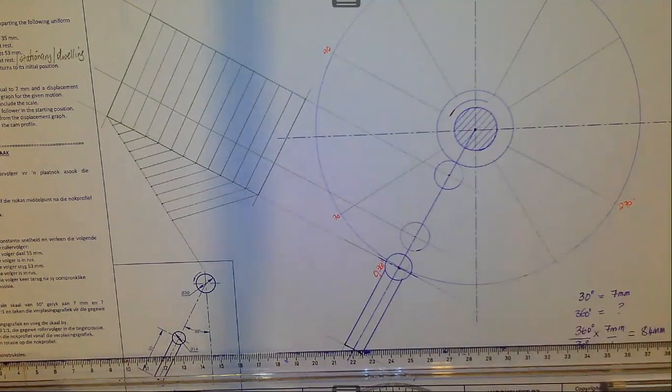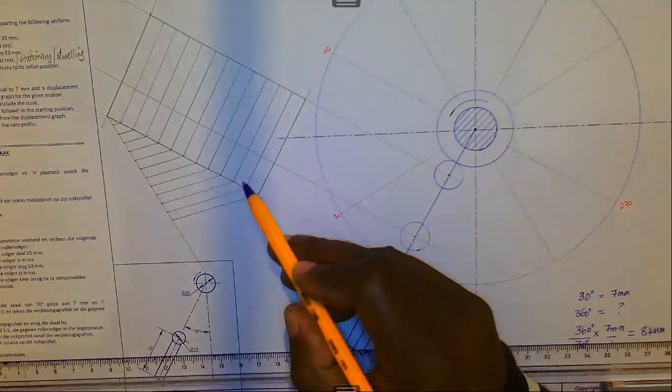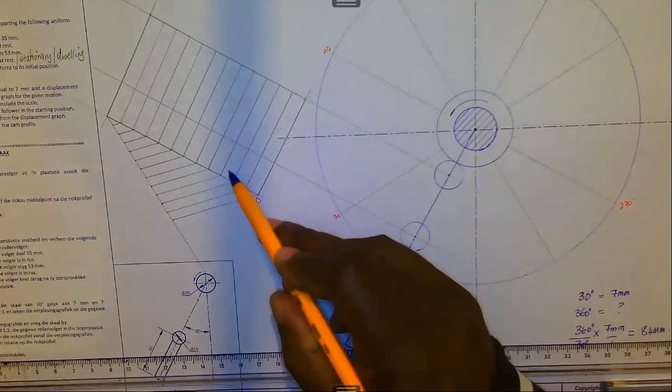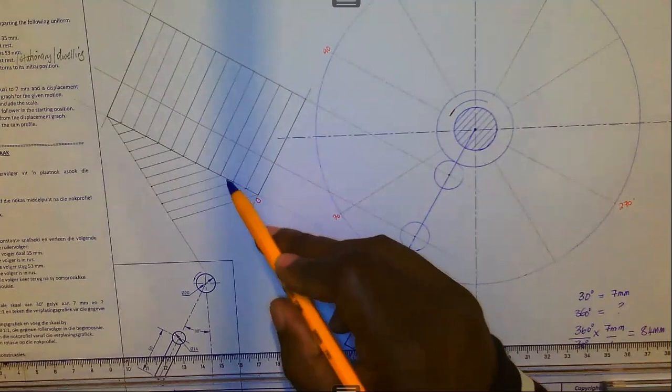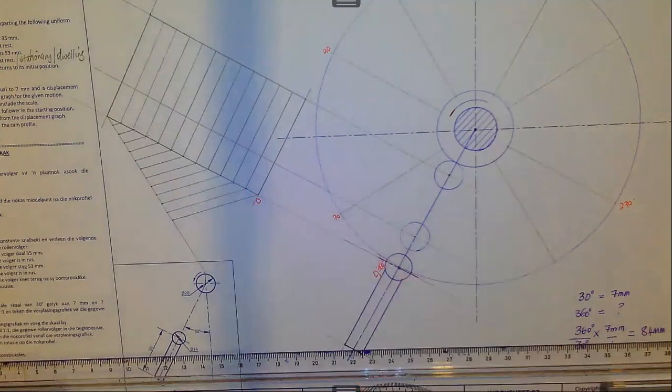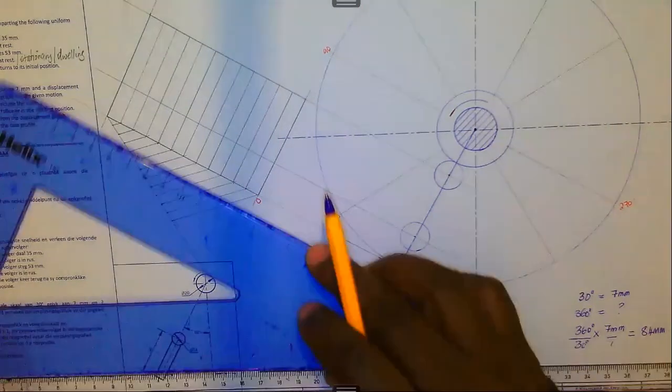So we are going to say this is 0. Then we need to check how many degrees from 0 to 75. With 30, we have got 60. We need to bisect this or find a way of dividing this one into equal parts.